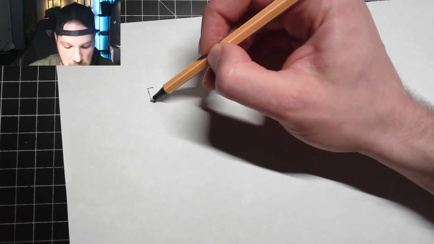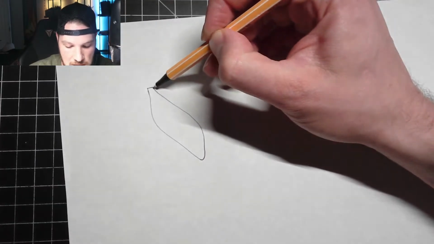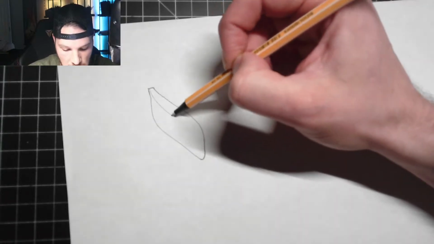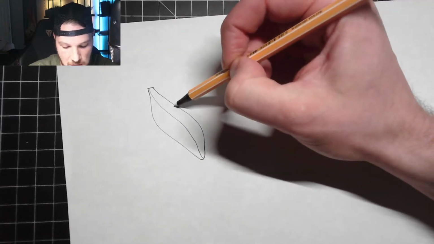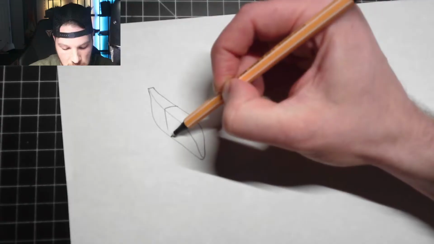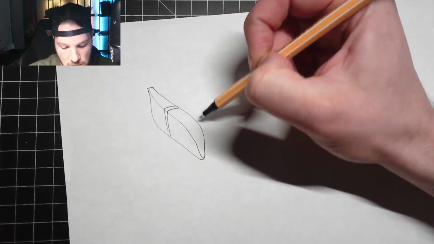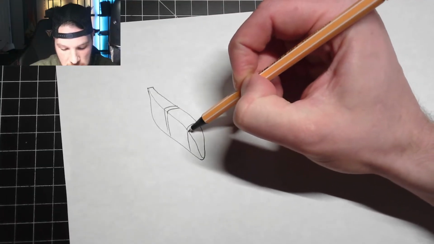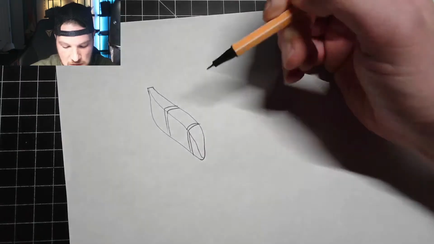Maybe these little shapes like this. And then I'm going to start to think about a form here. I'm going to throw a little bit of contour lines here. Maybe just like this.